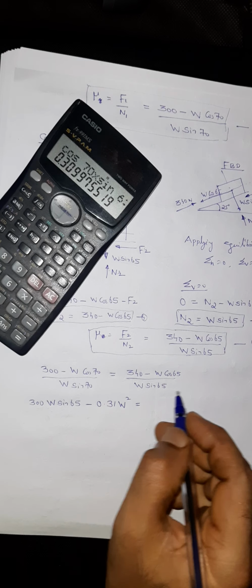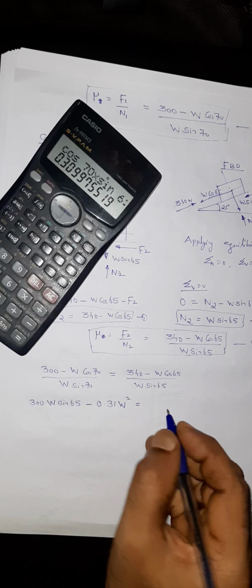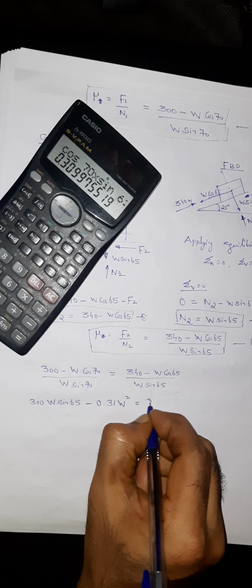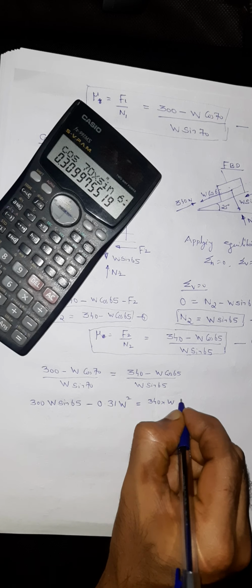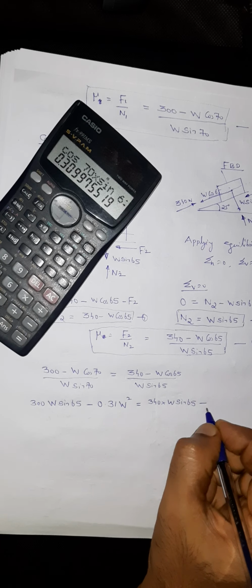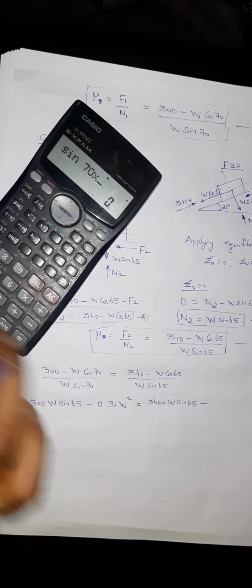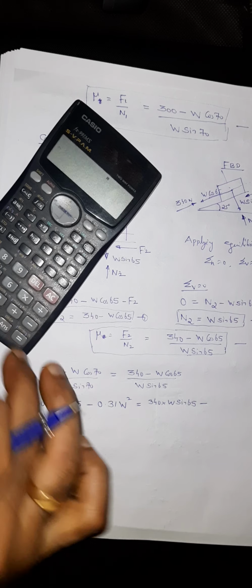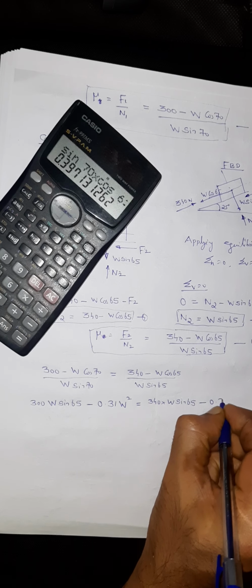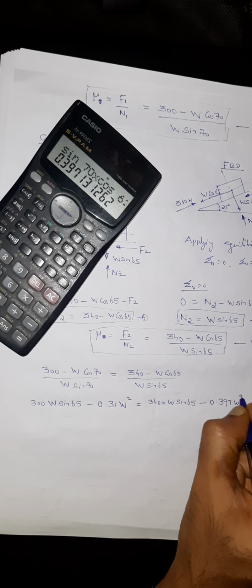Correct? So when you do it here, 340 into W sin 70, minus sin 70 into cos 65, 0.397 W square.